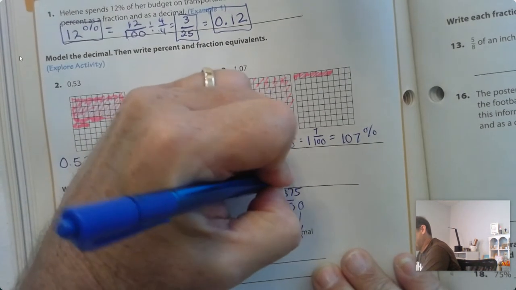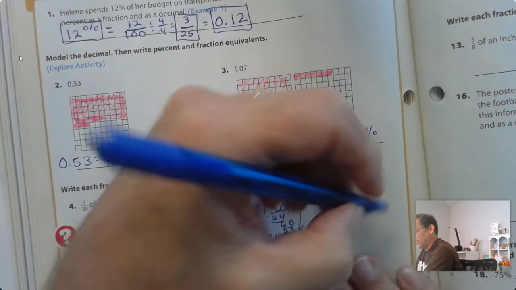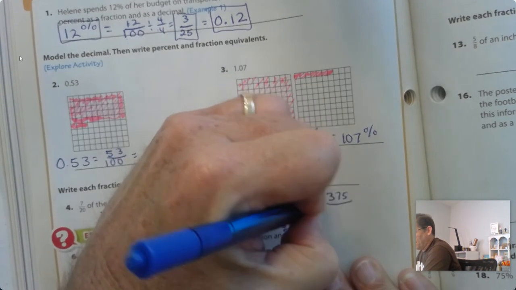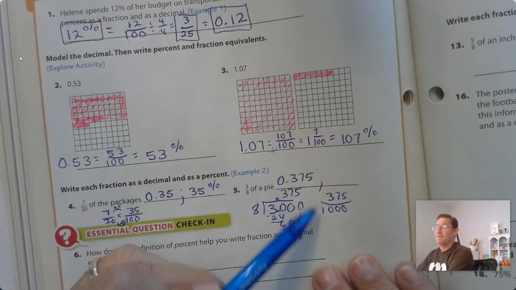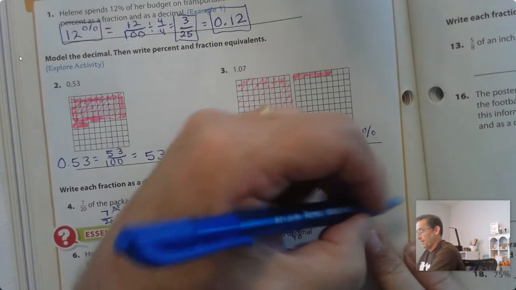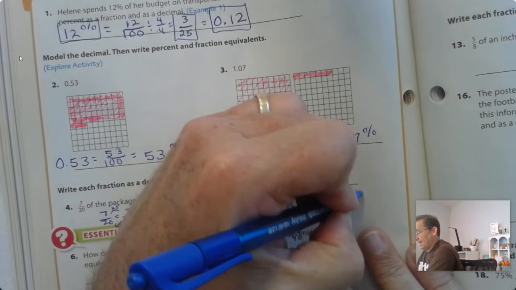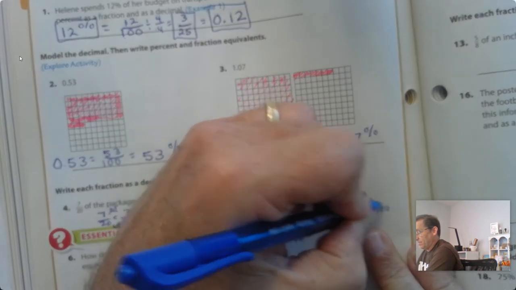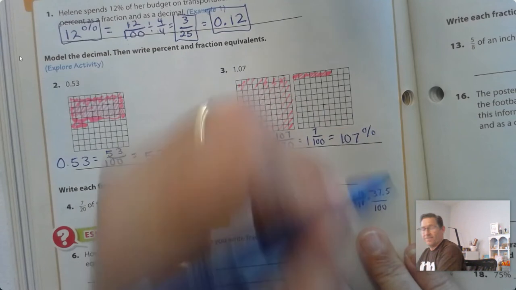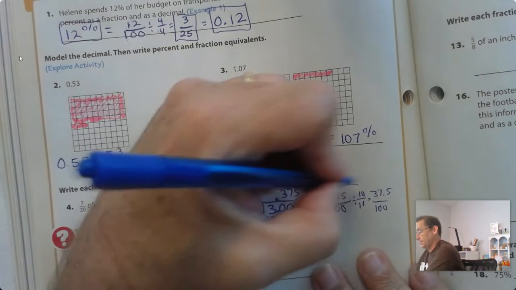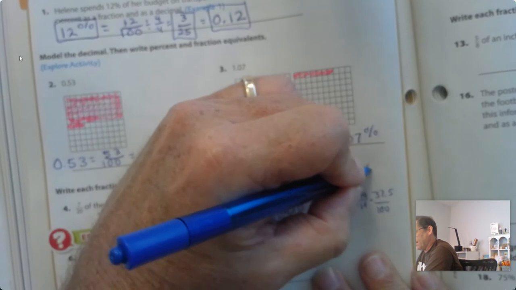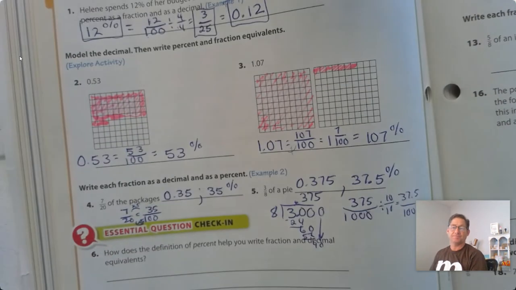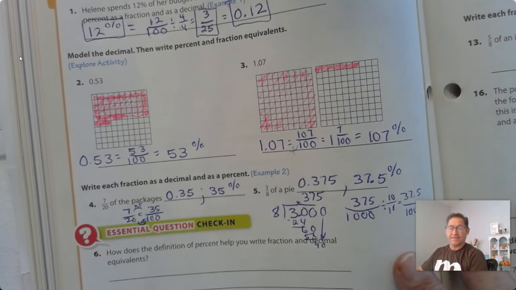That's the decimal. And the percent, we know the decimal is read as 375 thousandths. If we divide it by 10, we get 37.5 over 100. So the percent is 37.5%.